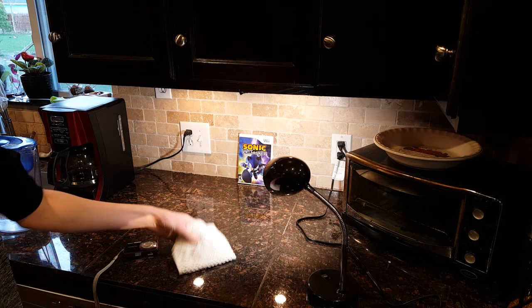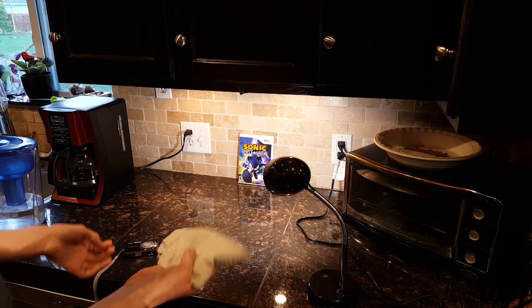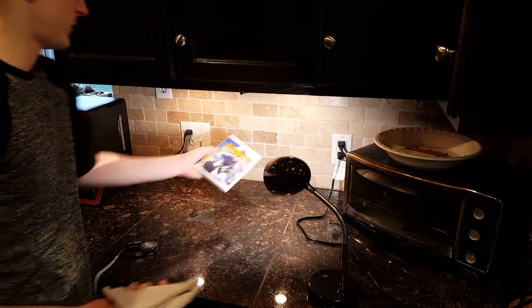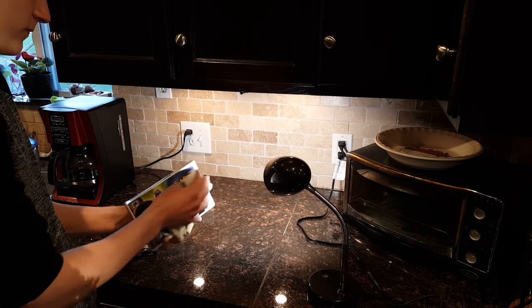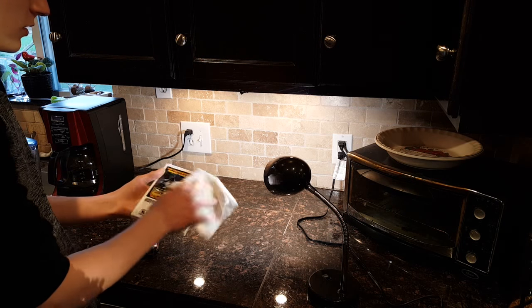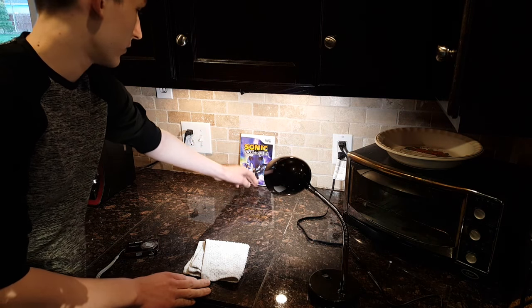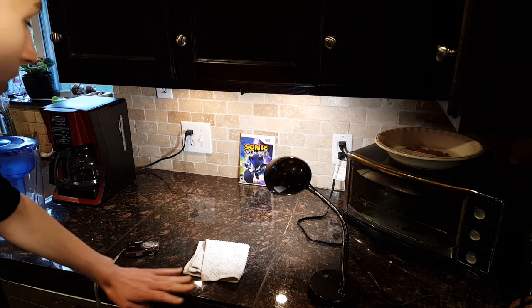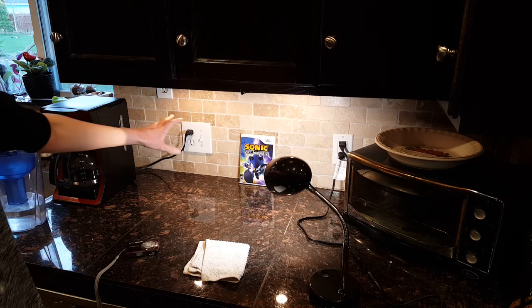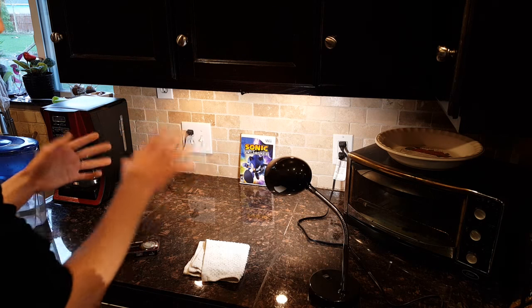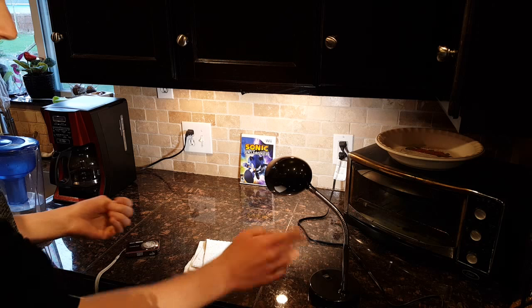So we got that. Second one, some kind of cleaning device. I have some rag here. Just clean off your item, to make sure it looks really clean for the picture. You don't want a bunch of dirt and grime on it. You want it to look clean for your picture. And the last thing I could recommend is having a basic plain background, and also having some really good lighting.